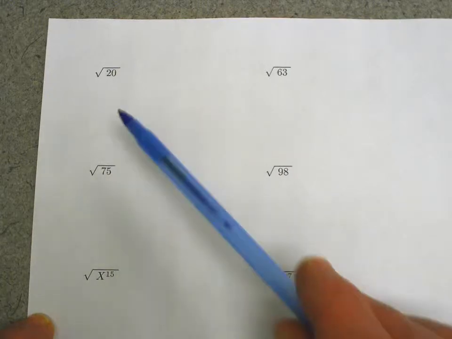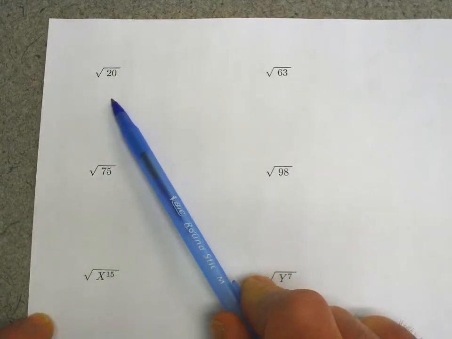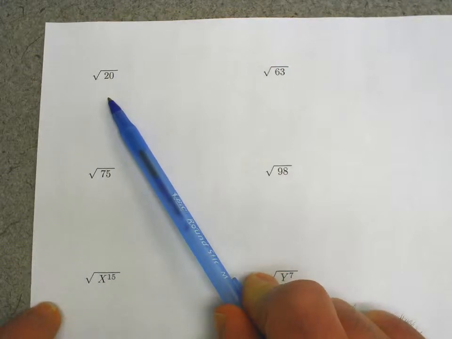Okay, first we will simplify the square root of 20.